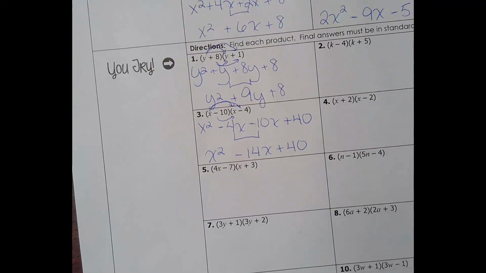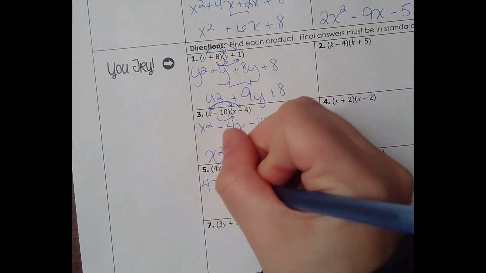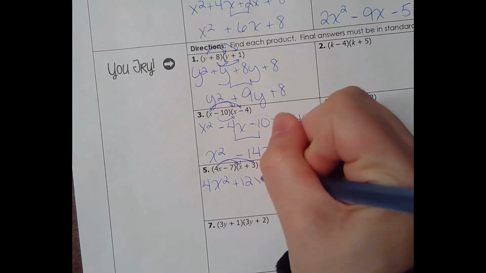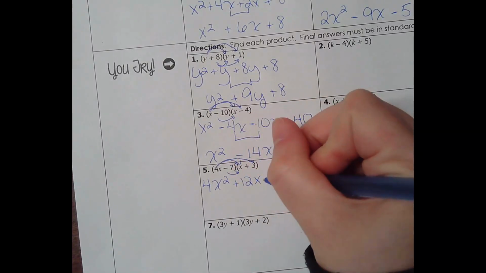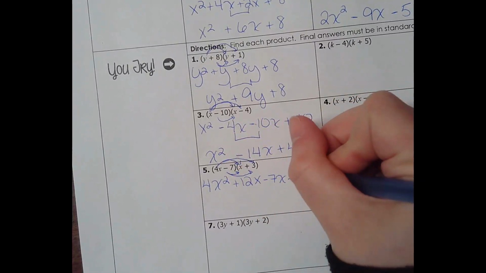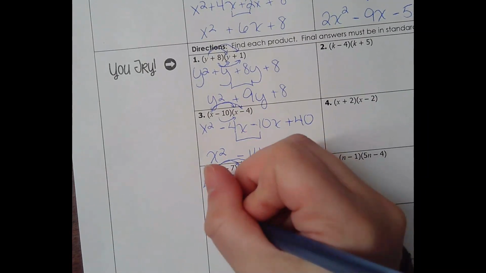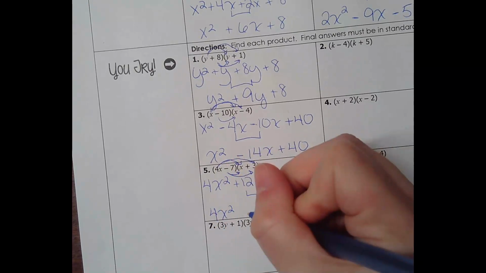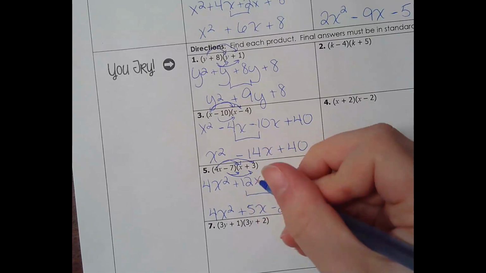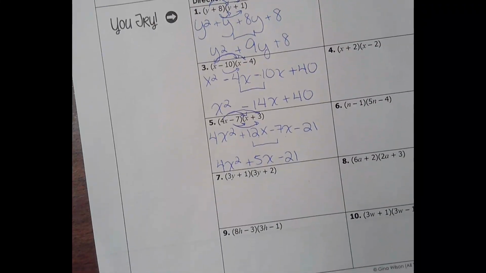Let's do number 5. I have 4x times x is 4x squared. 4x times 3 is 12x. Negative 7 times x is negative 7x. Negative 7 times 3 is negative 21. And again, we just have to combine the two in the middle. So we get 4x squared plus 5x minus 21, right? Because 12 plus negative 7, or you could do 12 minus 7x will give you that.